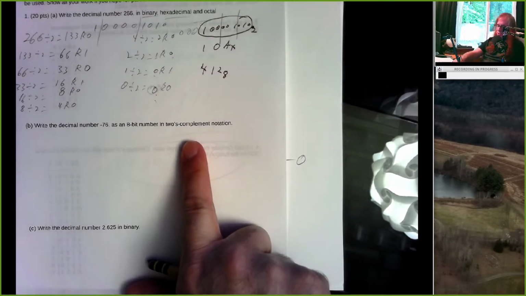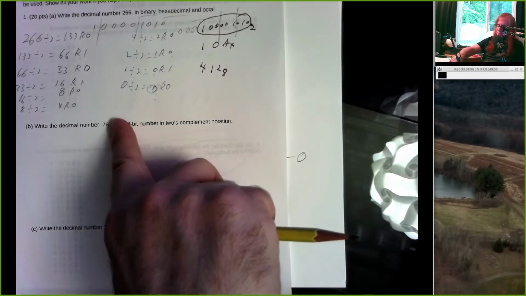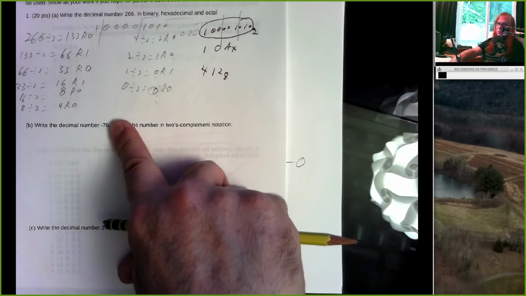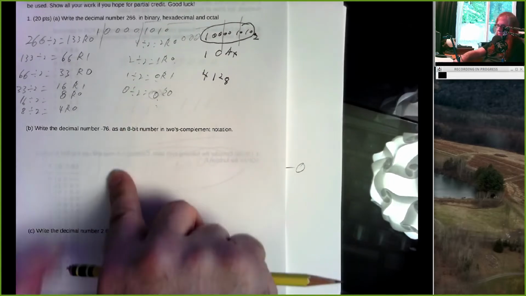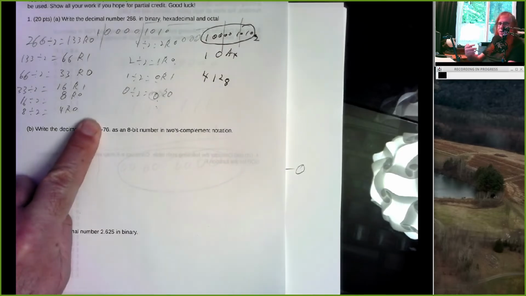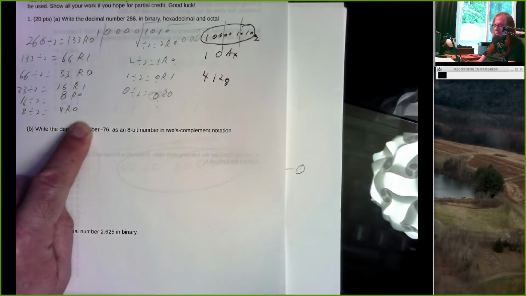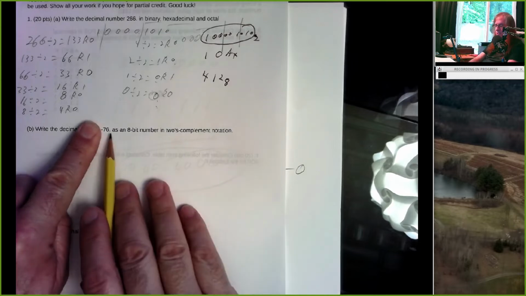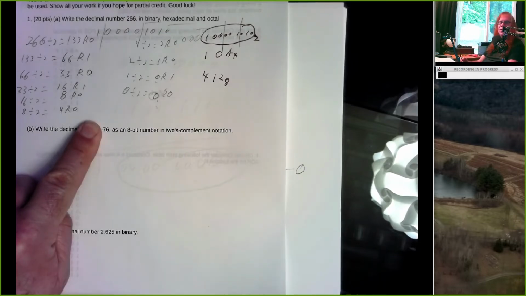All right, so again, the key point here I wanted to make, if someone says to write this number in 2's complement notation, it doesn't mean write this number and then toggle all the bits and add 1. It means if this is positive, just write it in weighted positional notation. If it's negative, write the positive value in weighted positional notation, toggle all the bits, add 1.